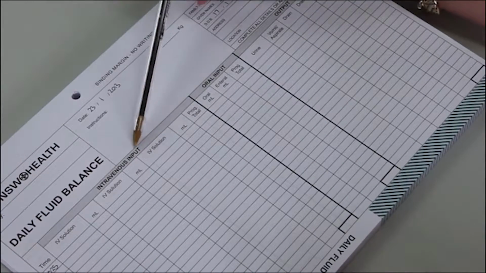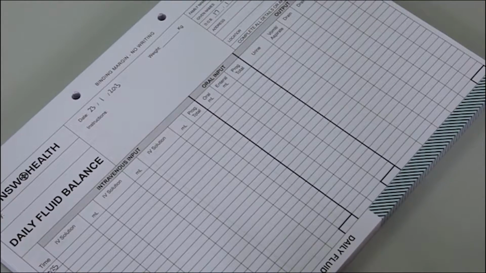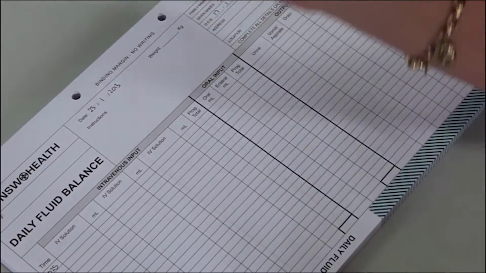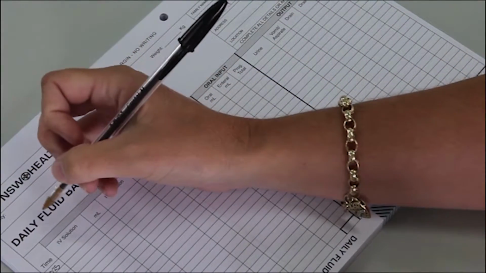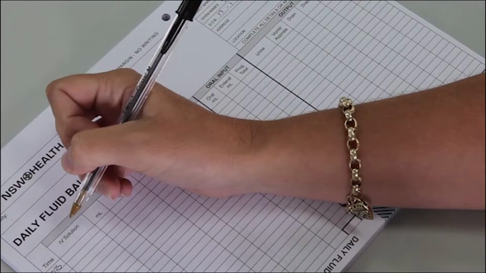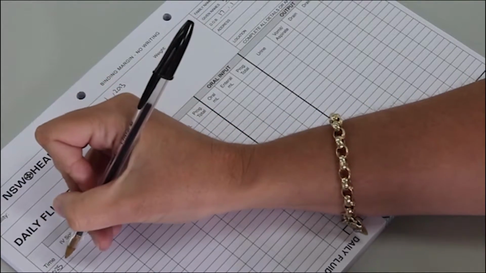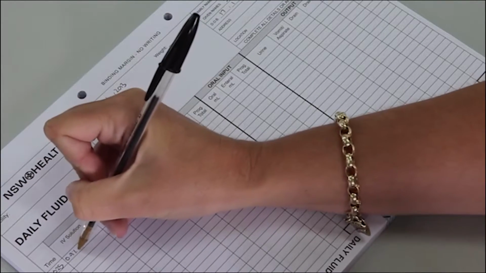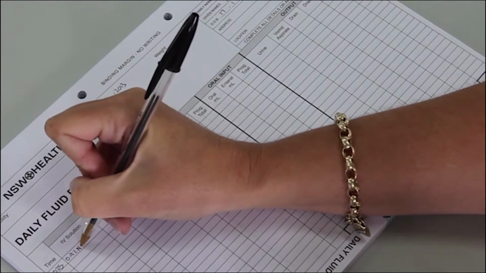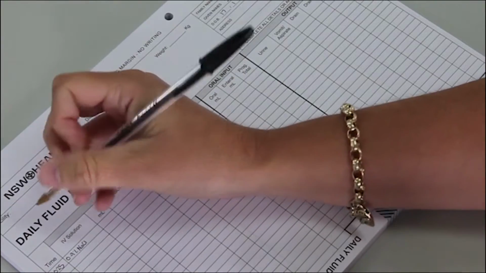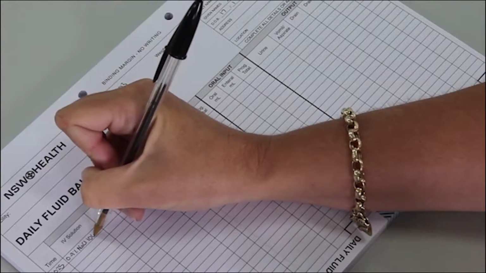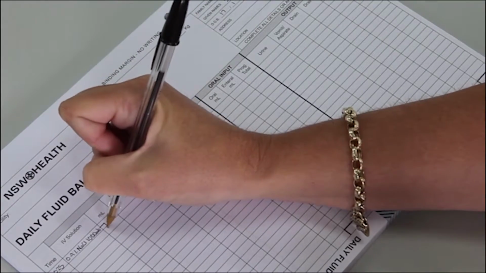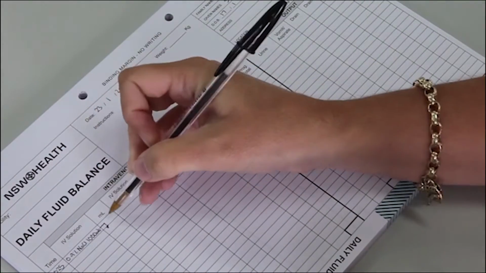So we're looking at the patient's input and output. In the input, we have intravenous input, which is intravenous fluid or IV therapy. So a normal maintenance bag is 8 hours. So we would document 0.9% sodium chloride, chemical name NaCl, 1,000 mils. And then arrow down, and we do this because the patient actually hasn't had any.